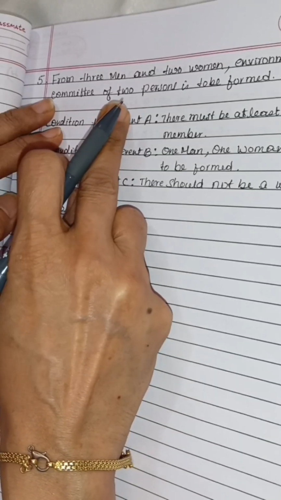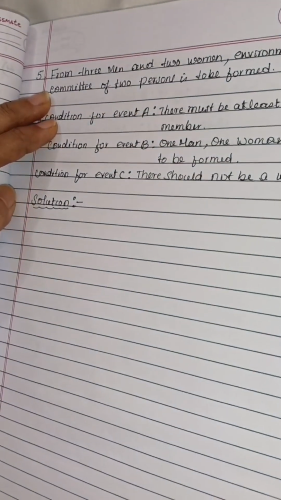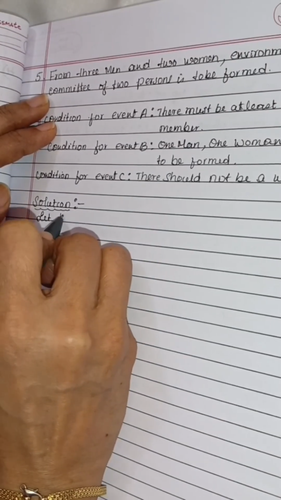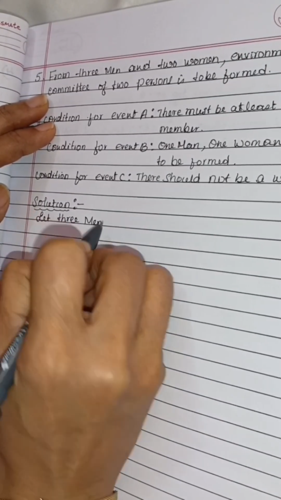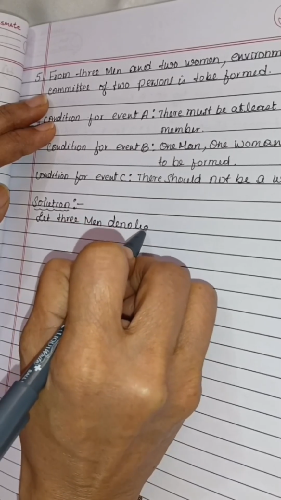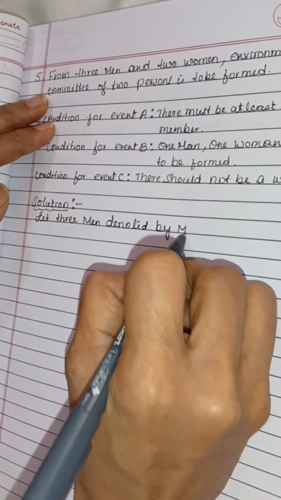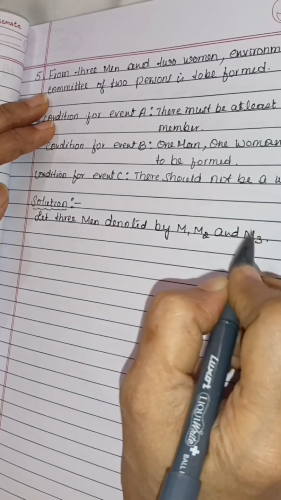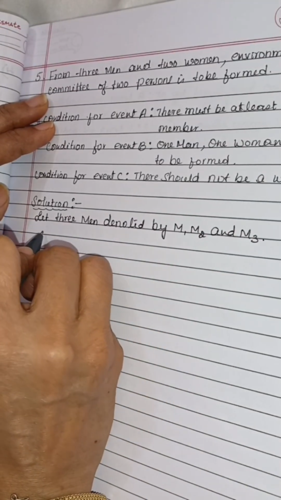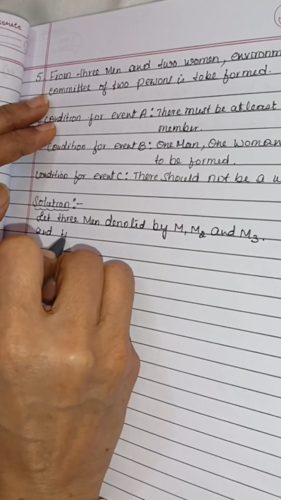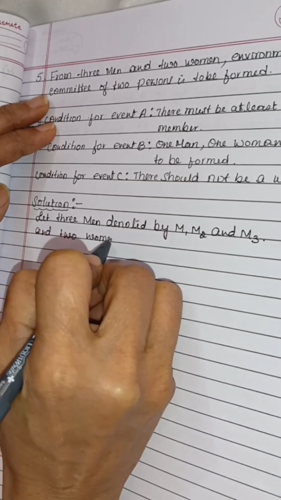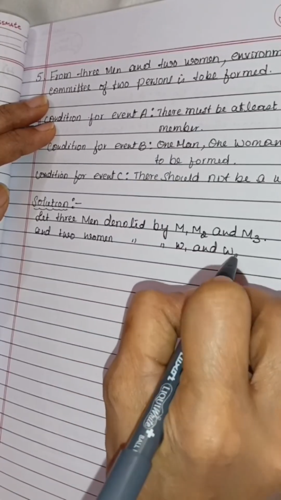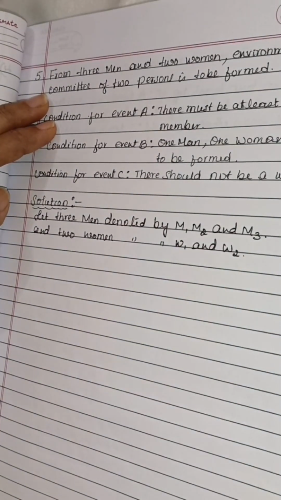Let the 3 men be denoted by M1, M2 and M3, and the 2 women denoted by W1 and W2.